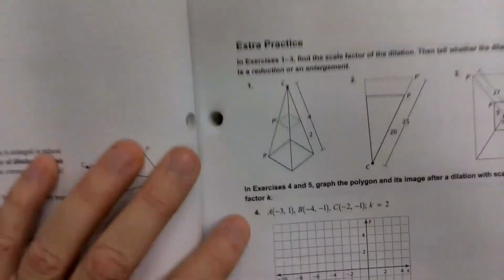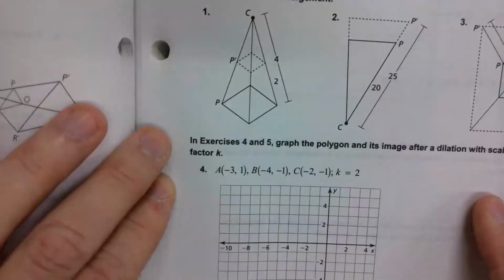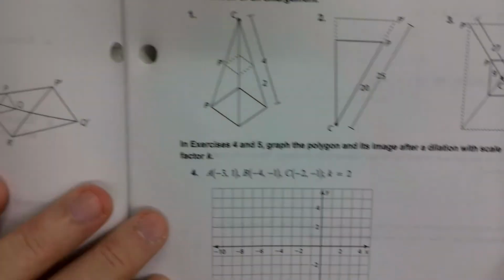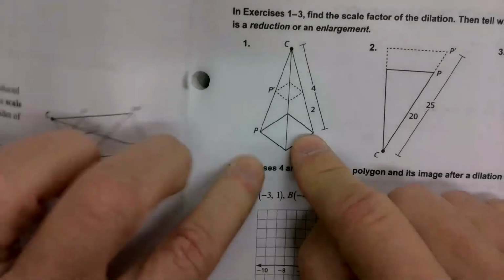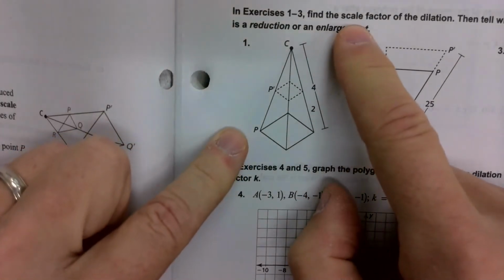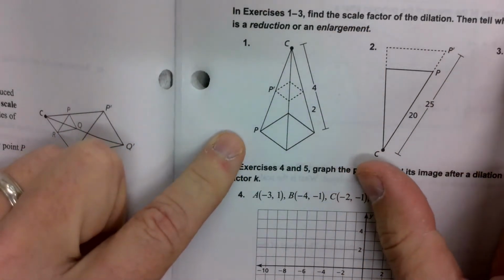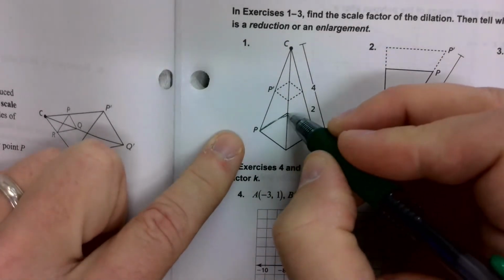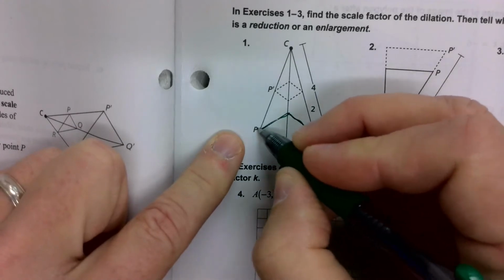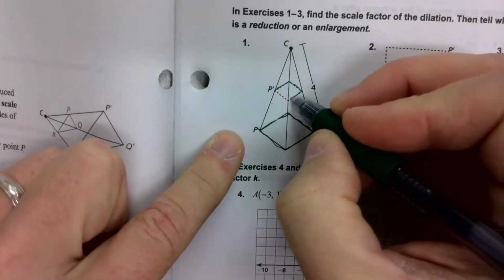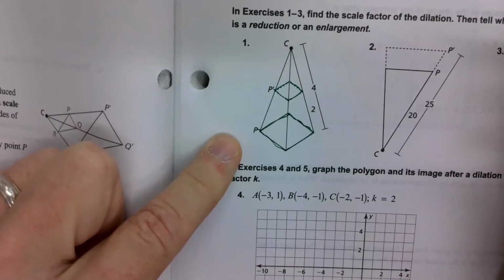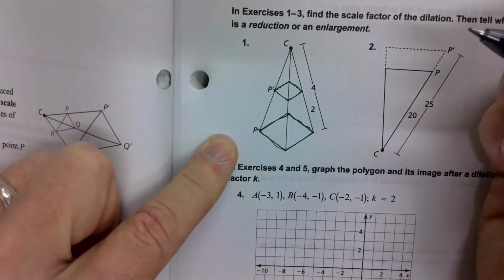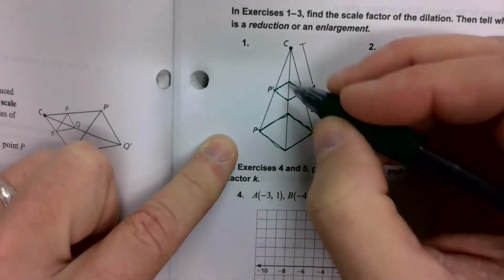Okay, so now let's look in your student journal at a couple of these different things. You can see right here some extra practice problems. This is page 115 in your student journal. You can see that this shape right here says find the scale factor of the dilation, then tell whether the dilation is a reduction or an enlargement. So this was your original one, right? And this is your new one. Okay, so we can see that it's a reduction, because it went from big to small.